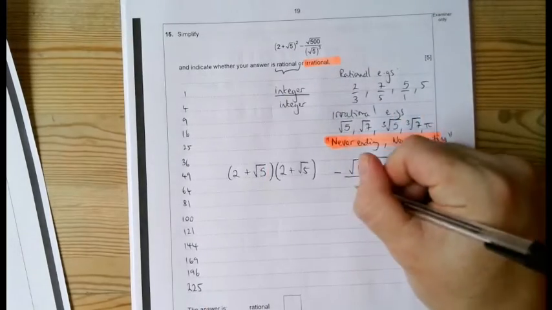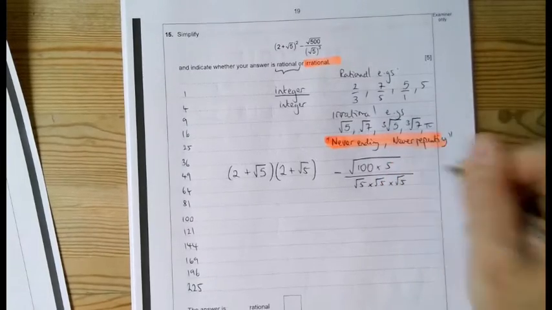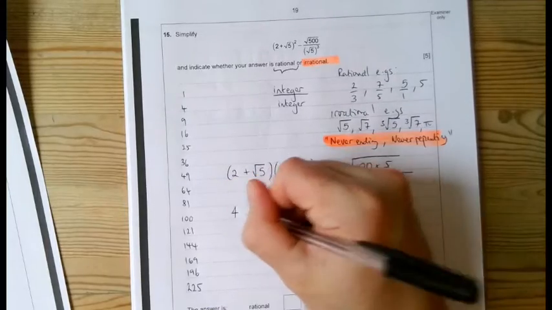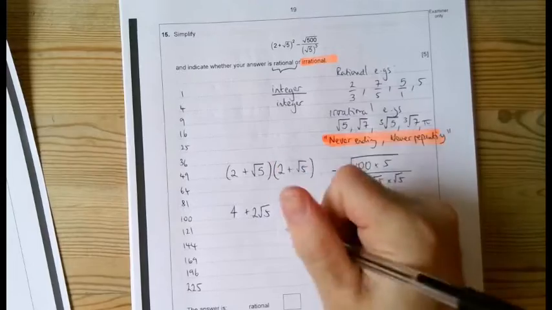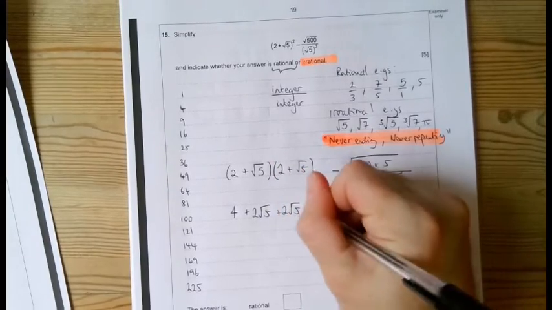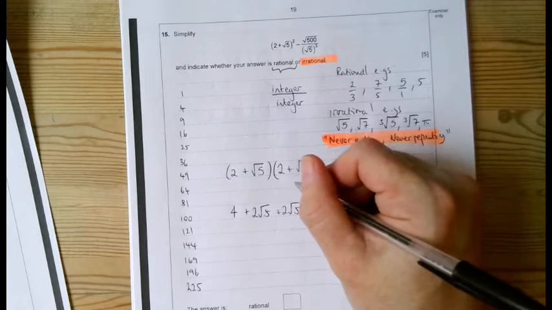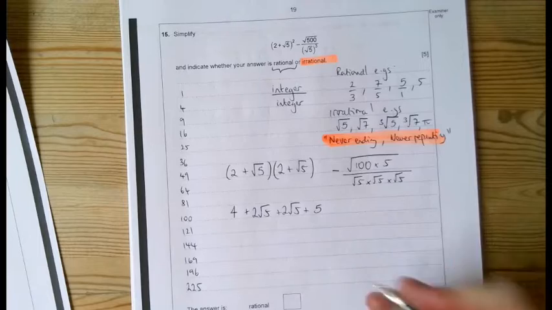Divided by root 5 cubed means root 5 times by root 5 times by root 5. Okay, start working on this bit here. 2 times 2, so doing FOIL again, 4, plus 2 root 5, plus 2 root 5, plus root 5 times by root 5. Well, that'd be root 25, or root 5 squared, so the roots are going to cancel. It's just going to give me 5, which is just a normal number.